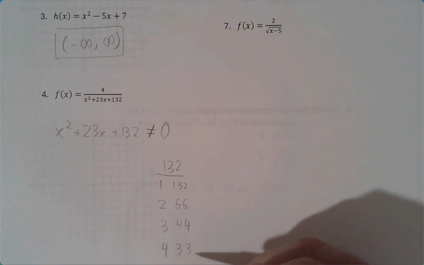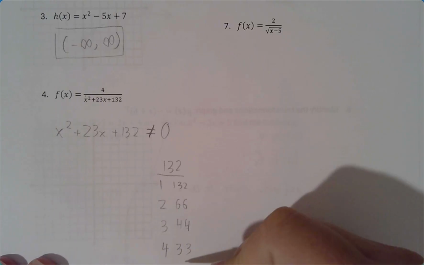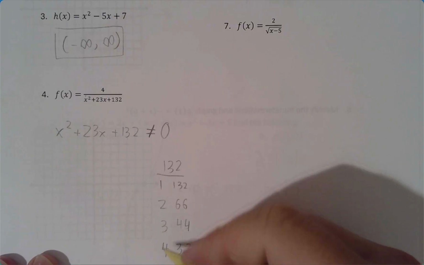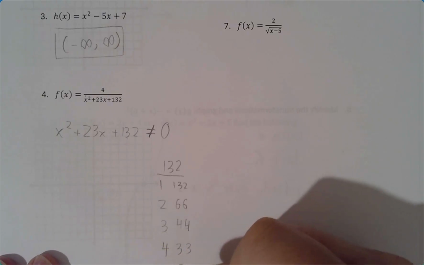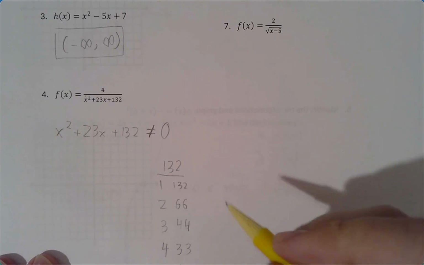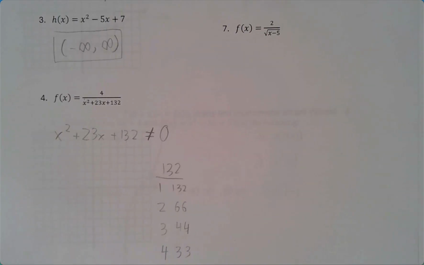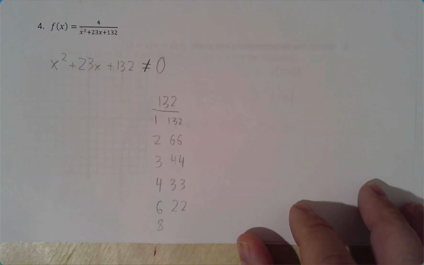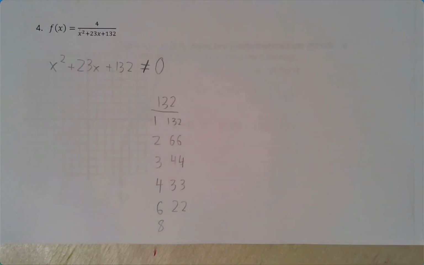Could I plug in 5? No. Could I plug in 6? Yes, I could. If I plug in 6, I would get 22, but those don't add to 23. Could I plug in 7? I don't think so. Could I plug in 8? I think so. If I plug in 8, why can't I think about it right now? Oh, and I couldn't think about it because it actually doesn't work. So what about 9? 132 divided by 9, that doesn't work.